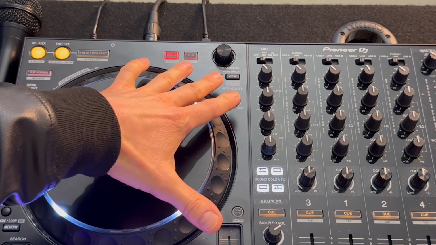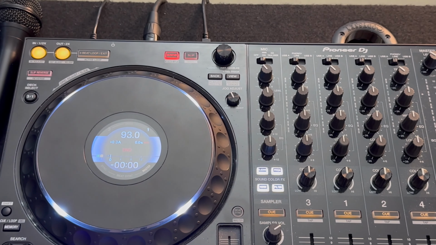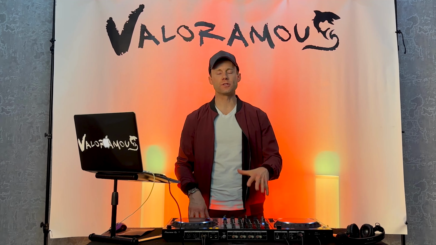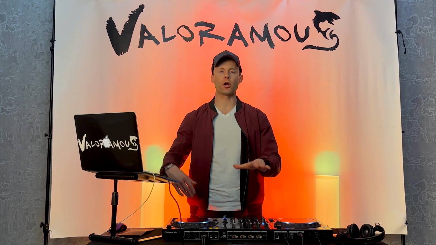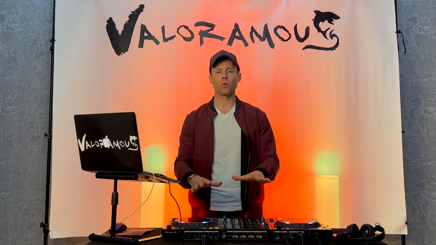This is how you activate it on the hardware, but the real power of this is actually on your laptop screen itself, by scrolling through the tracks that are related to the current track you're playing. There you have it. That is how you use the related tracks feature within Rekordbox DJ software and the DDJ-1000 in order to enhance and improve your overall DJ workflow.